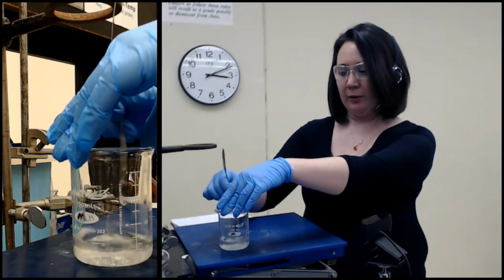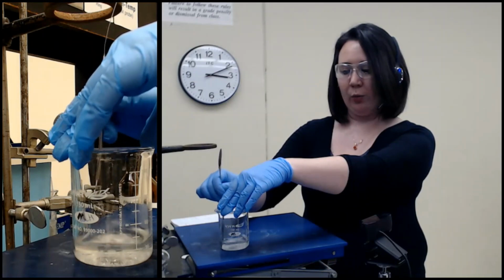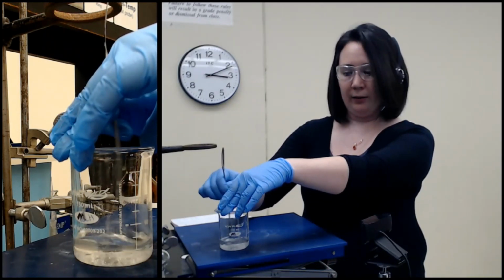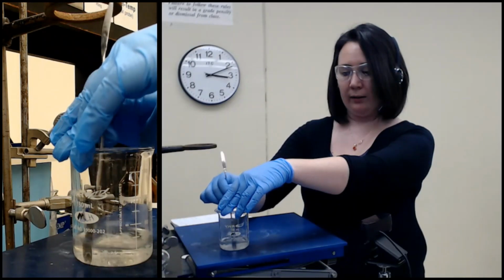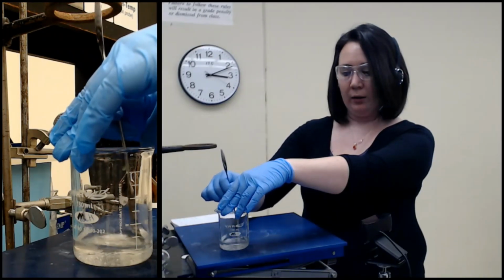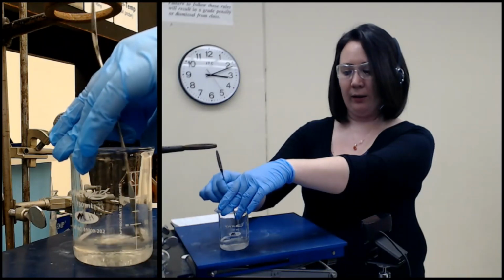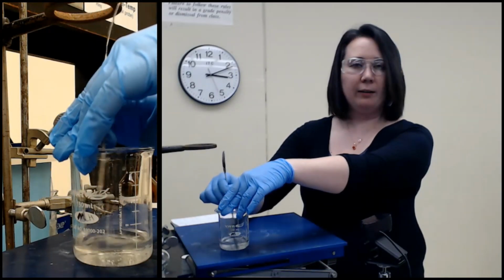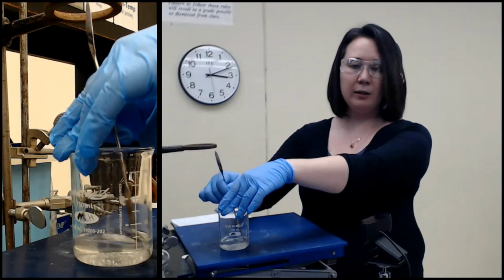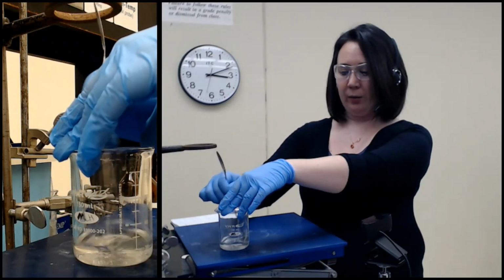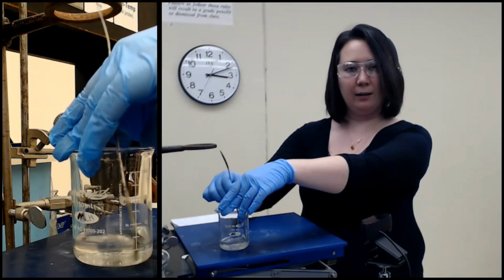So here I am just stirring it. One of the 3 components is not going to dissolve in this case, and what we're going to do is collect it by a simple gravity filtration. The other 2 are going to dissolve into the ethyl acetate. So the first isolation doesn't actually come from an extraction. It comes just from a straightforward solubility difference. One of these is not soluble in ethyl acetate and the other 2 are.